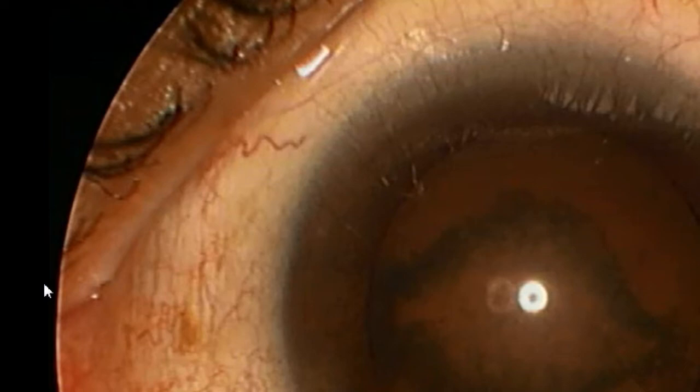He had cataract. Of course, he was on systemic steroids, and he developed cataract because of the systemic steroids, posterior subcapsular opacities. But when we looked at the fundus, we found evidence of a focal area of choroiditis in the other eye.